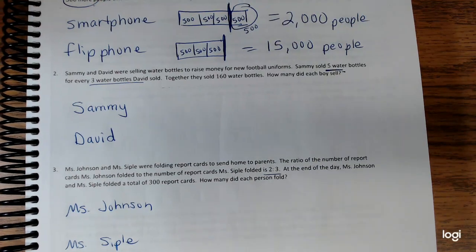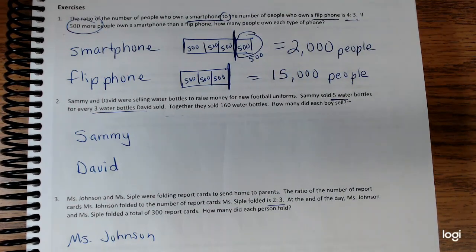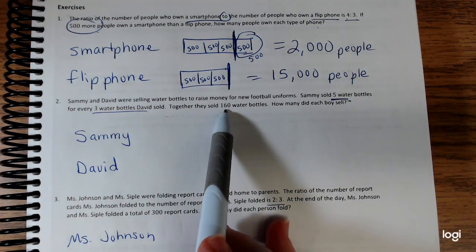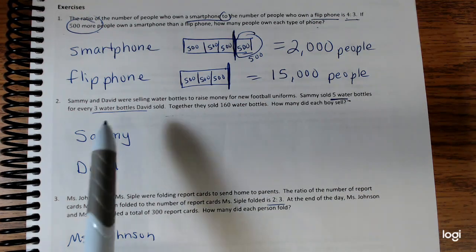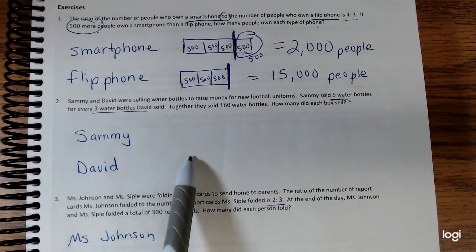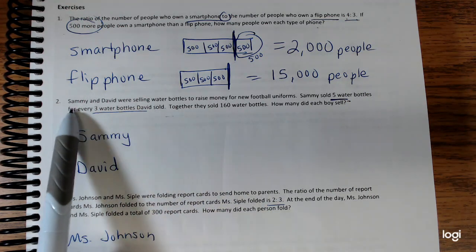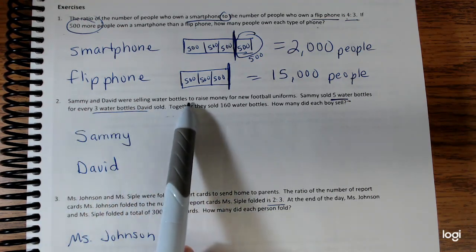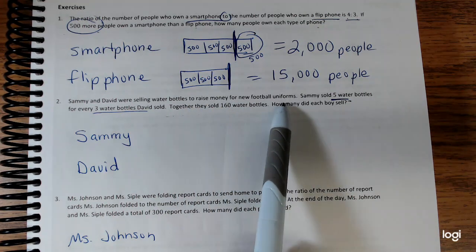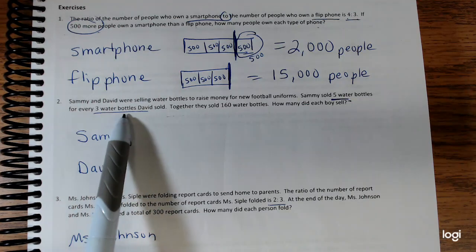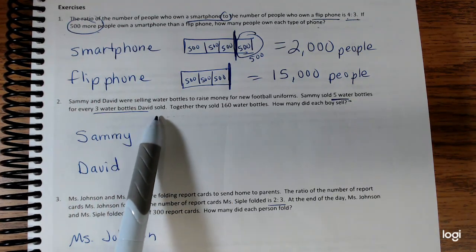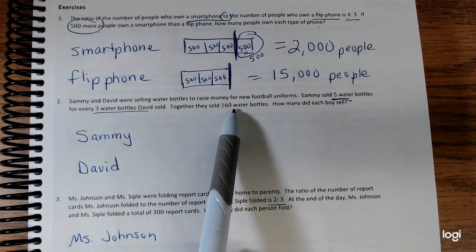Okay, so after looking at these problems, I thought maybe I probably should do one more with you, just because I want to review how we do total. Up here we did more, and we've done more on that page before, but let's do one more total. This is going to be very similar to the one we had on the front page about the cars and trucks. It says Sammy and David were selling water bottles to raise money for new football uniforms. Sammy sold 5 water bottles for every 3 water bottles David sold. Together they sold 160 water bottles.